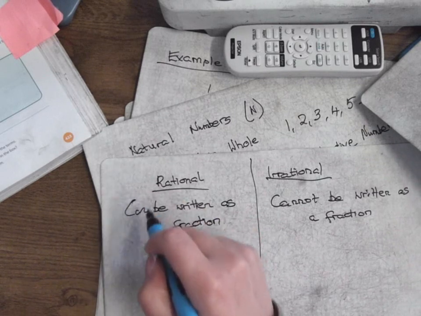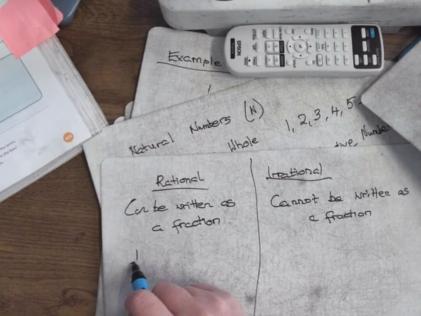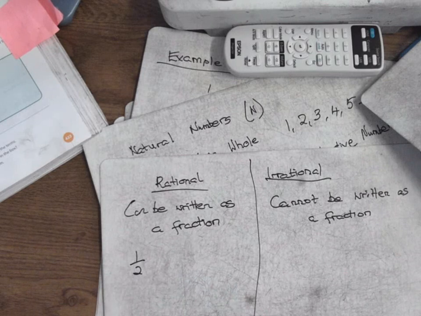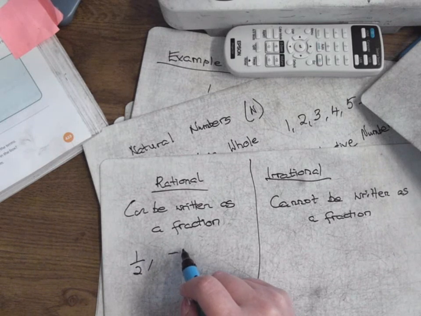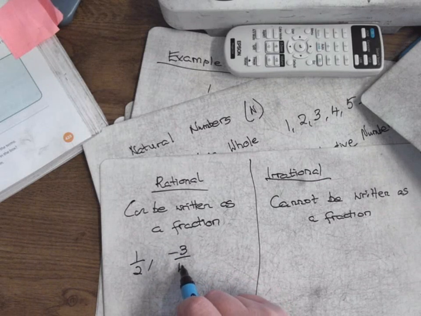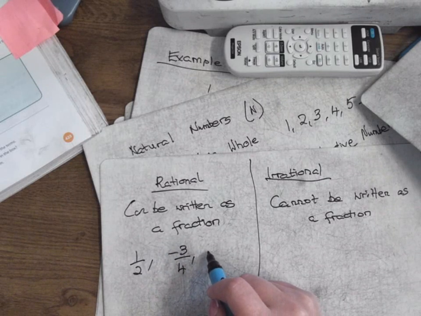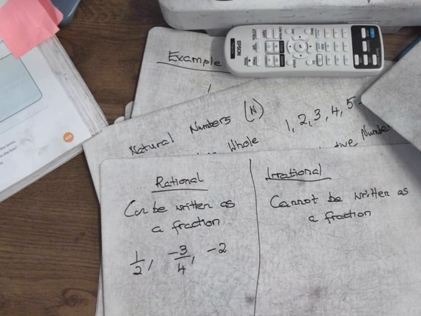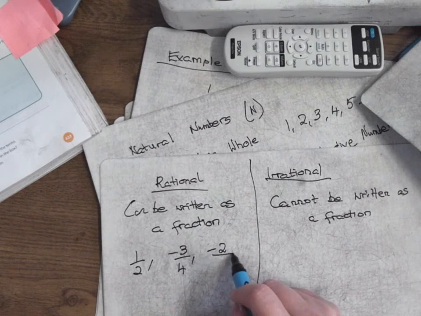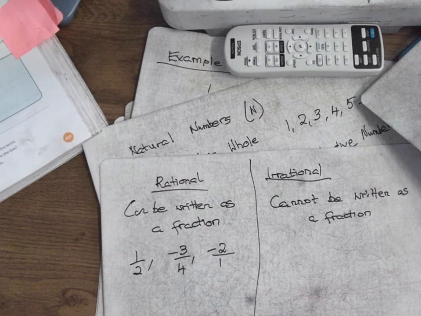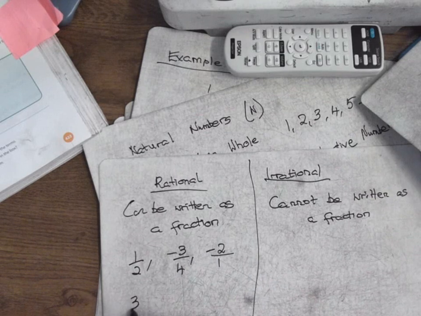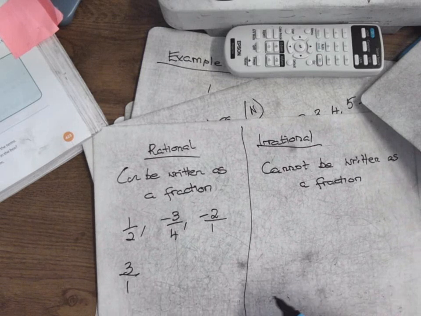For example, a rational number: a half. Yeah? Give me another example. A quarter. 3/4, I'll make it -3/4. What about minus 2? Can that be written as a fraction? Yeah, it can. All I have to do is stick it over 1. Now it's a fraction. Can 3 be written as a fraction? Yeah. All I have to do is stick it over 1. Now it's a fraction, and so on.